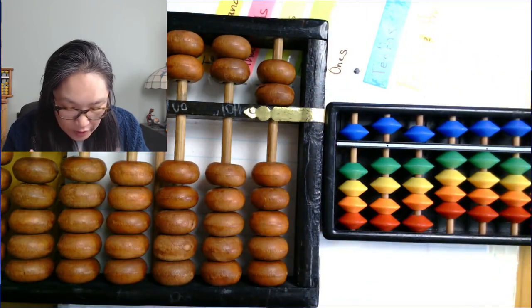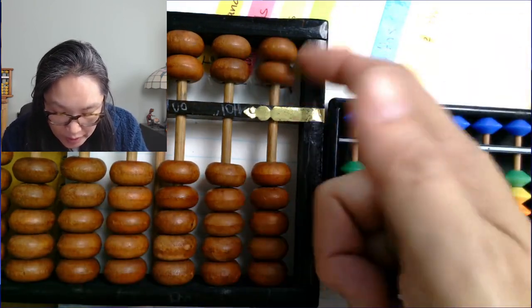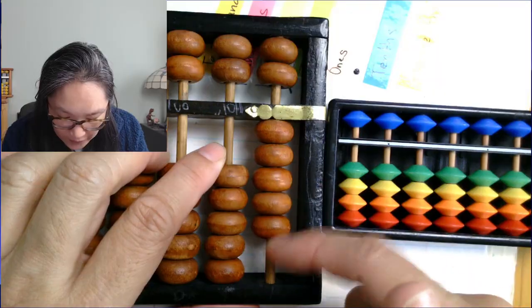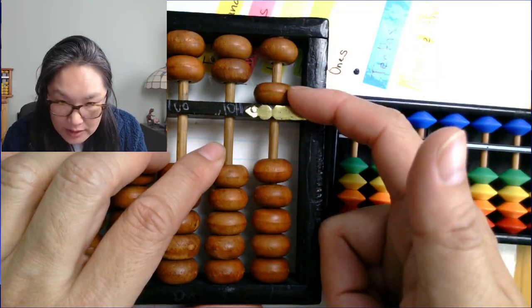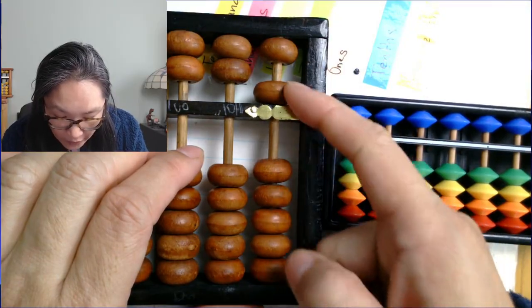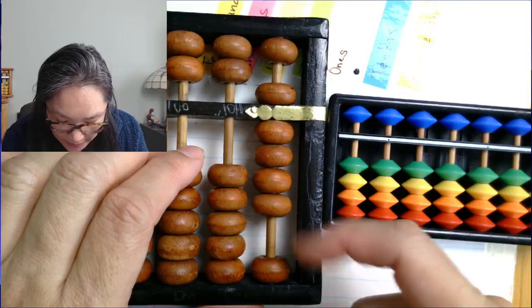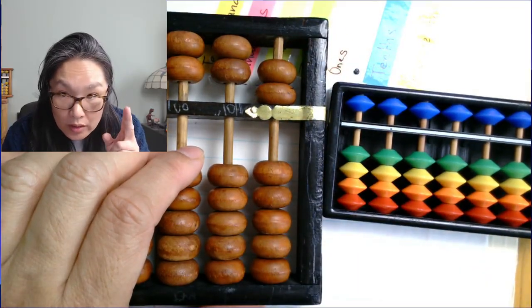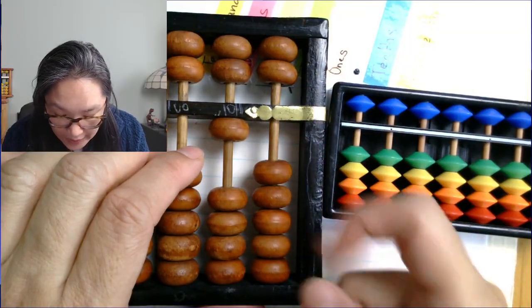But there's an exchange. When we do 5, this is 5: 1, 2, 3, 4, 5. This is 5. We have to exchange it for this. So there's a lot of redundancy that happens. When we do 5, 6, 7, 8, 9, 10, we do an exchange of this, or we do an exchange of that.